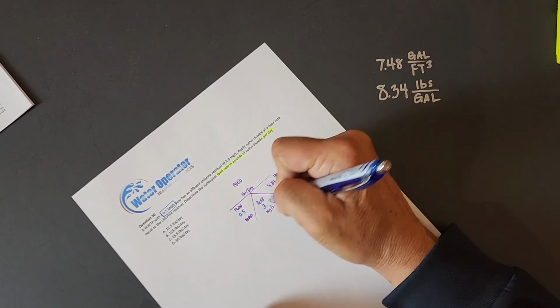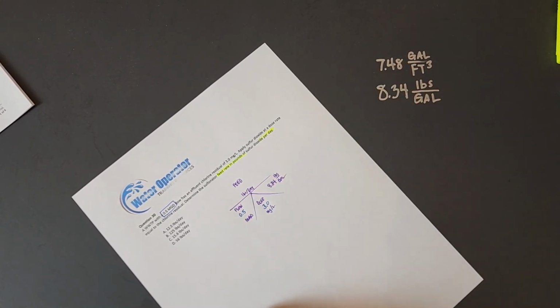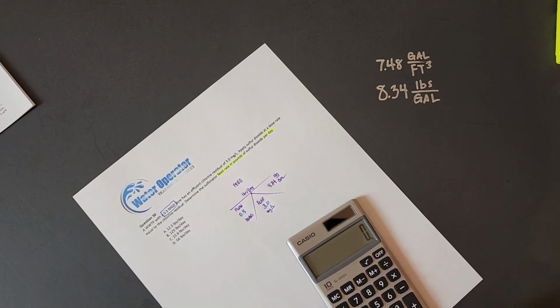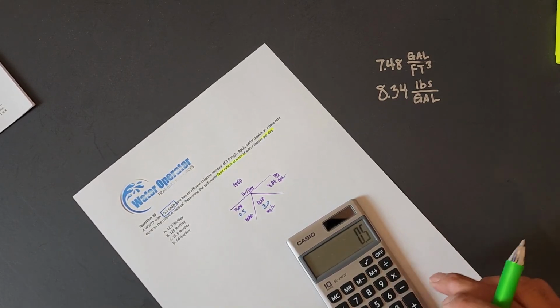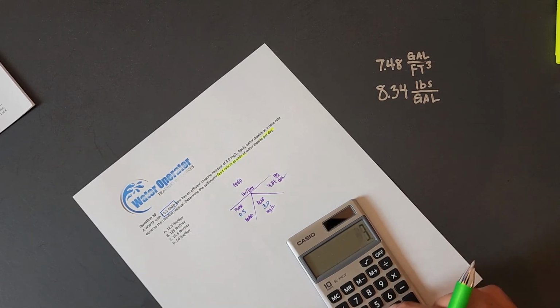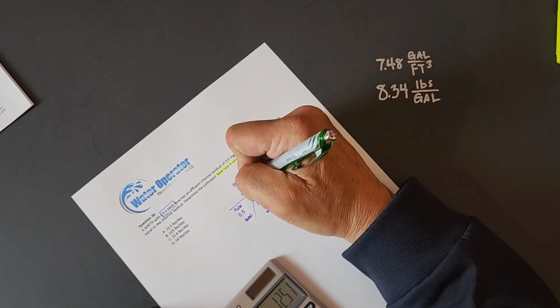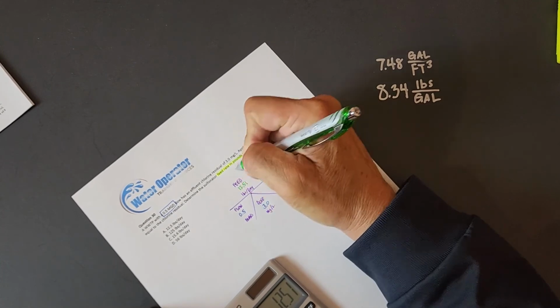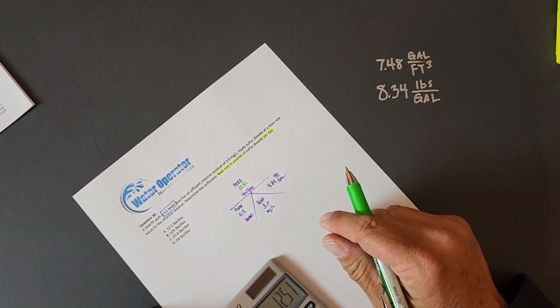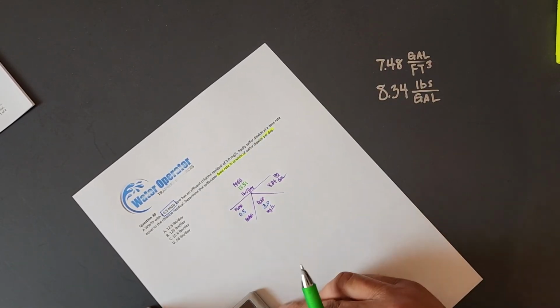We could also write it 3.0. Whatever you fancy. 0.5 times 3 times 8.34, and that's going to give us 12.51 pounds per day. The answer is A.